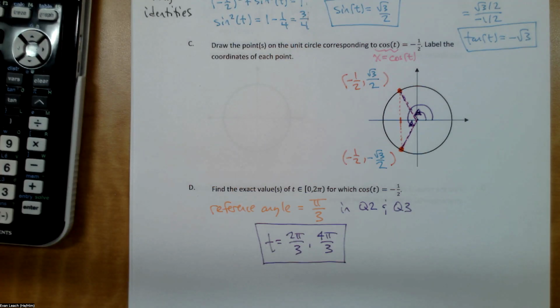So this last one, we're solving an equation. We have a reference angle in the quadrants.